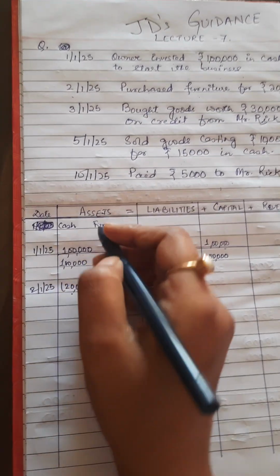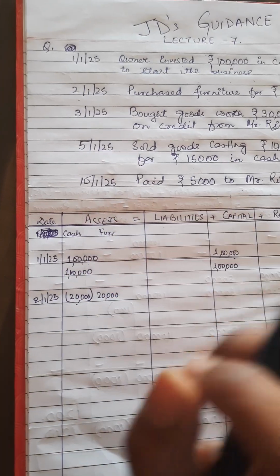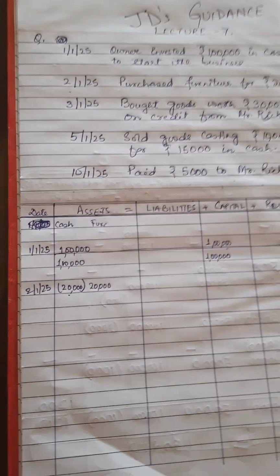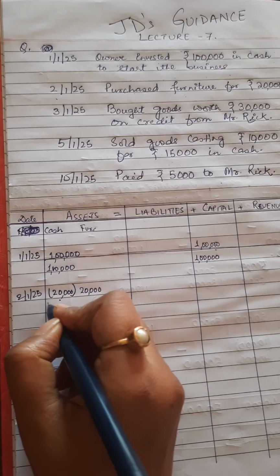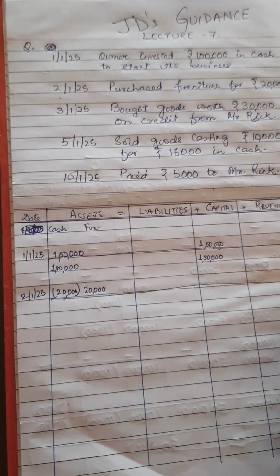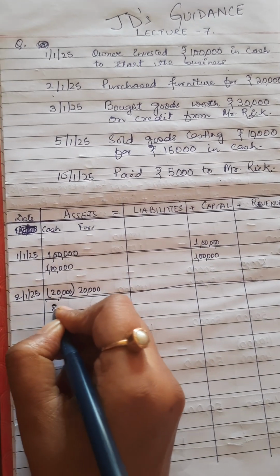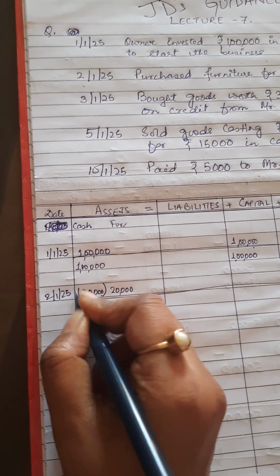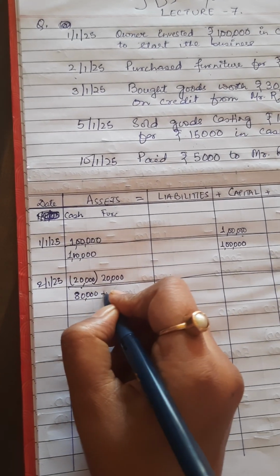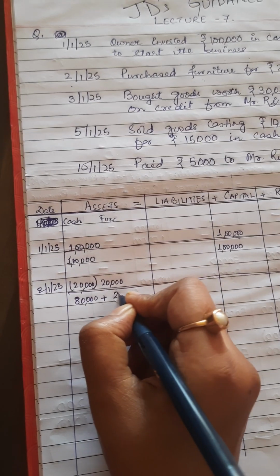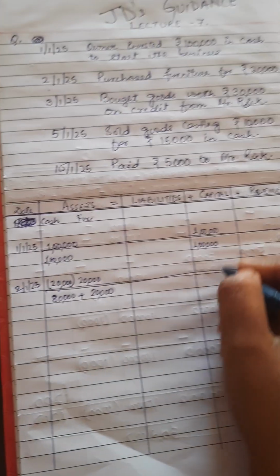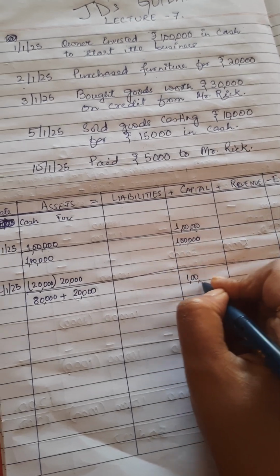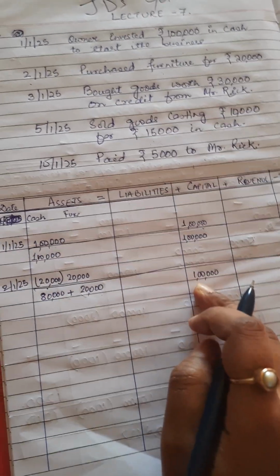Friends, I'm writing short here because there is no space, but in the exam please make the paper landscape so that you can write all the items in full. So you get here 80,000 balance, because in accounting bracket means minus, and you get here 20,000, that is furniture balance, and that side you have 1 lakh. Of course 80,000 plus 20,000 is 1 lakh, 1 lakh.